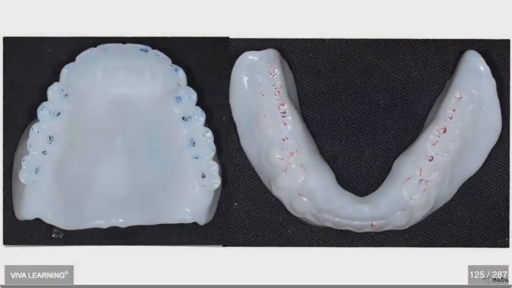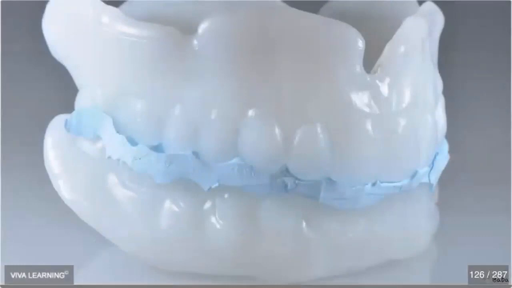Now, in that case, sometimes you have to adjust the occlusion. And if you notice here that I adjusted the occlusion on the upper right side, what that means is now I have changed what Lee has provided me. And all what I have to do to correct that is grab a centric relation record. And what he has to do now is to scan the cameo surface of the dentures where the teeth are, and where I adjusted the occlusion, and then remount that virtually and take it from there.